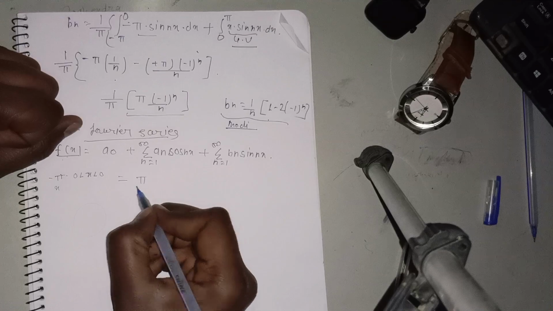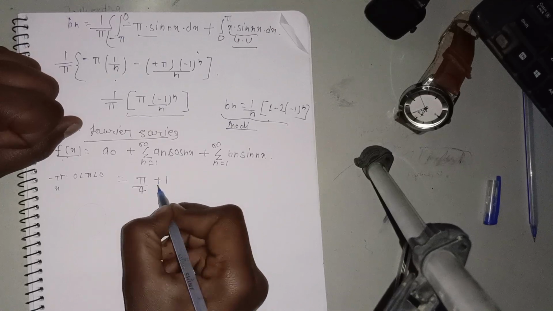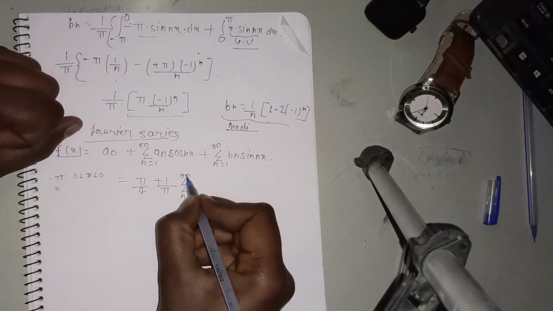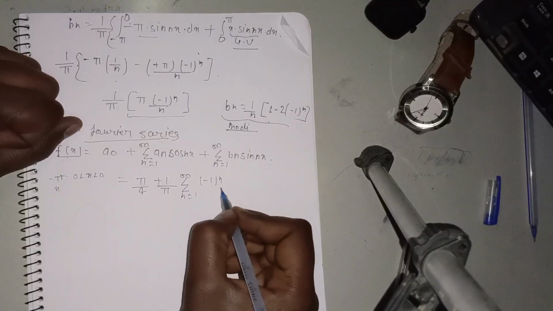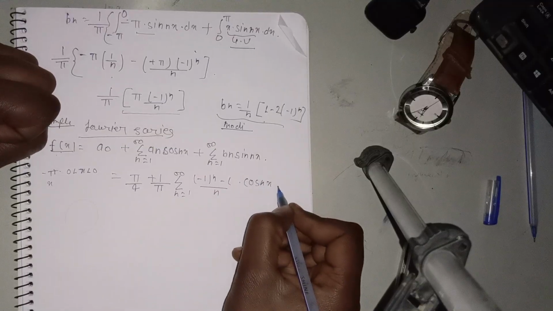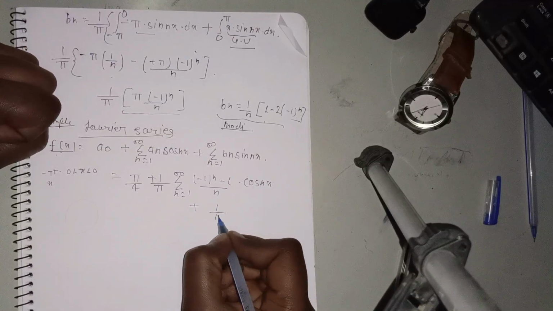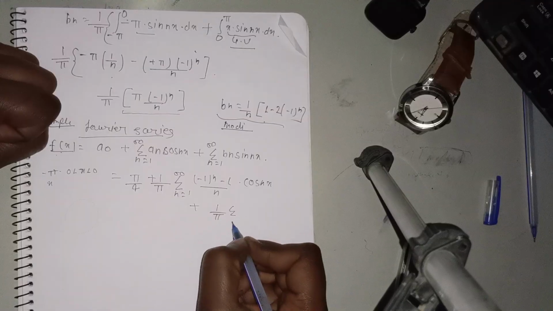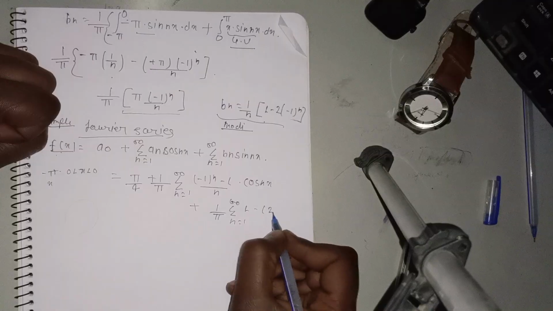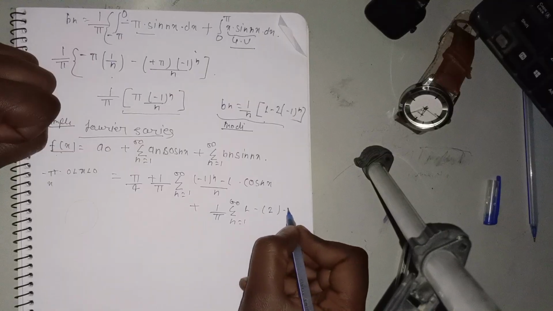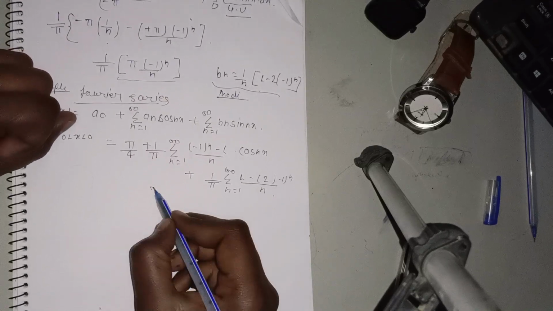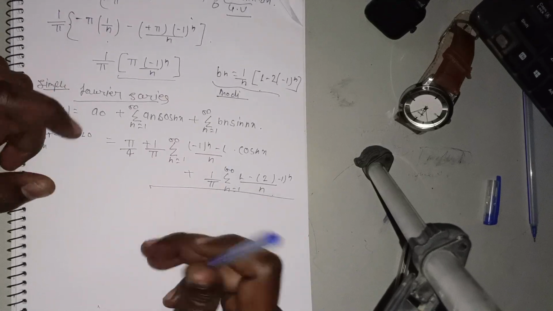This is equal to a naught. a naught is pi by 4, plus 1 upon pi summation of n equal to 1 to infinity, minus 1 to the power n minus 1 upon n square, an into cos nx, plus 1 upon pi summation of n equal to 1 to infinity 1 minus 2 minus 1 to the power n upon n. So this is where I have put the values.